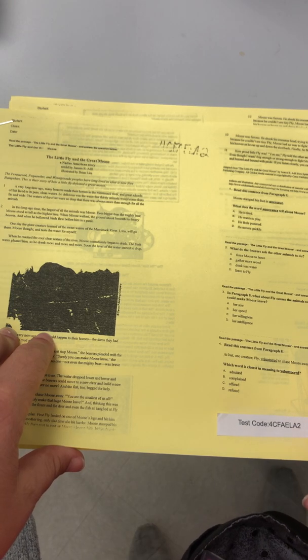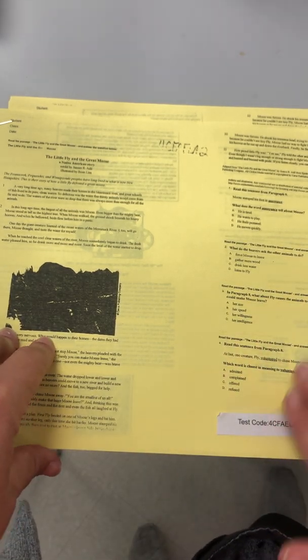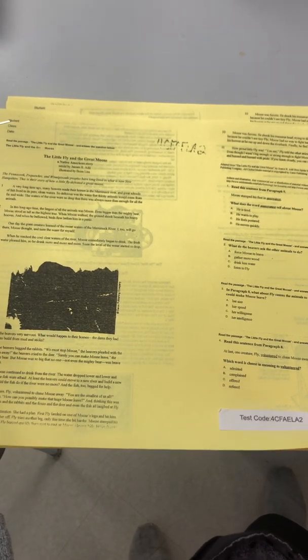Okay? Why do we need the test code at the bottom? Because that's how you're going to put it in the computer, so I don't have to go in and manually grade it. The computer will grade it for me. So once you put your answers in from what you put, once you've already done it on the paper, then you'll put it in the computer. It'll be the same questions. You'll just click the answer that you put. And then you'll bring that yellow paper back to me on Monday.